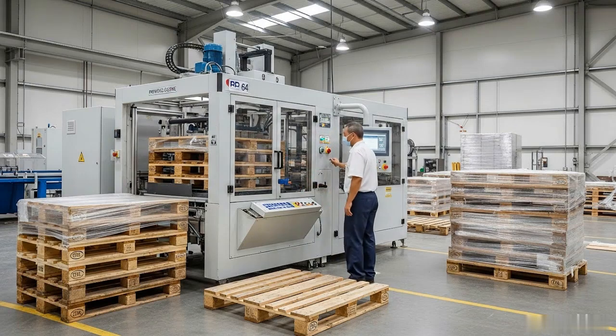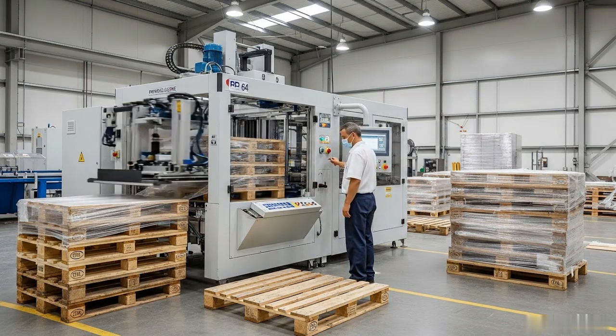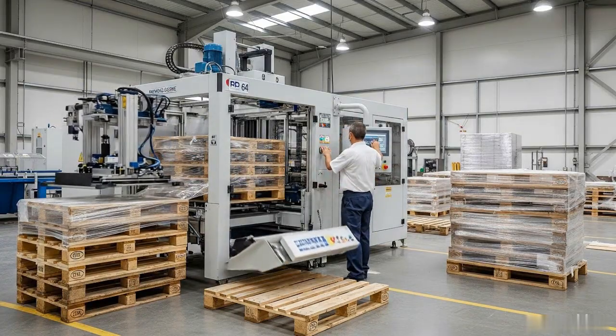The palletized goods are efficiently shrink-wrapped by the automated machinery, preparing them for transport.